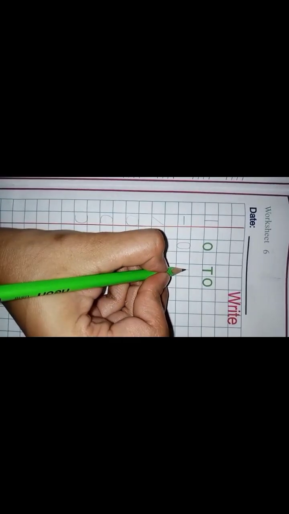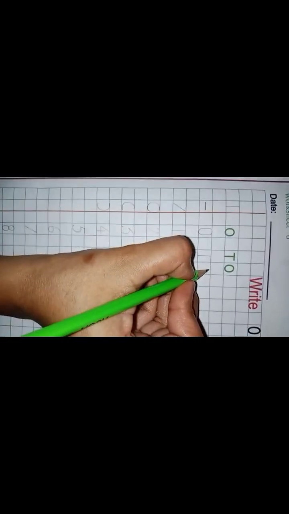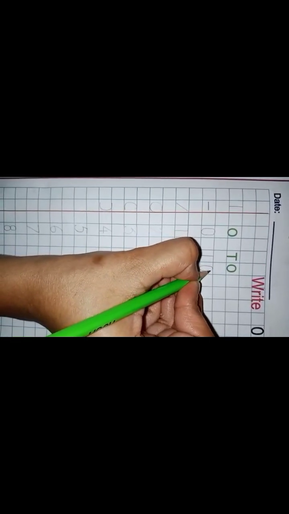Standing line up to down, with an oval, to make a number 10.